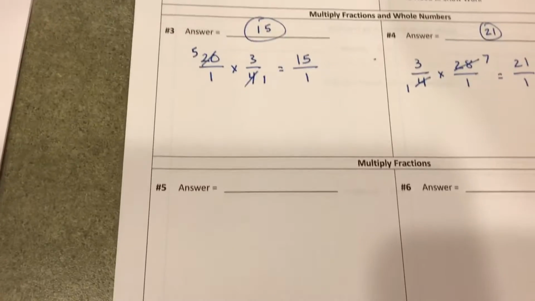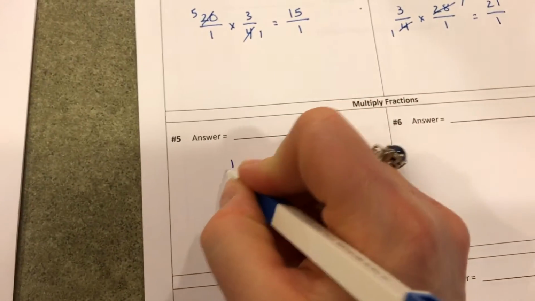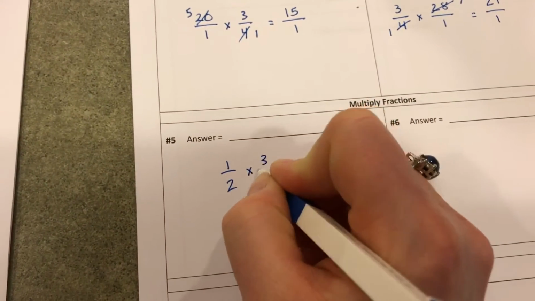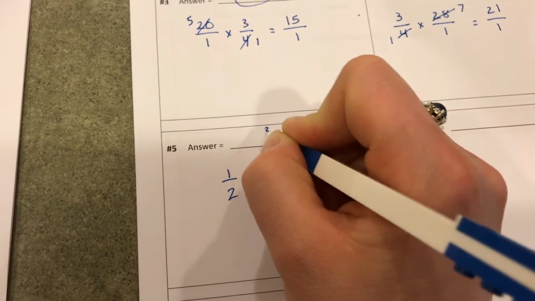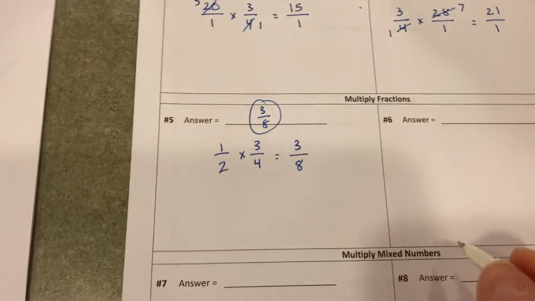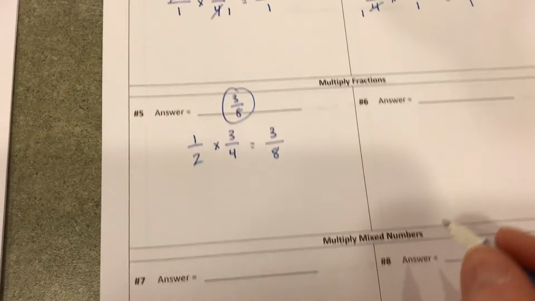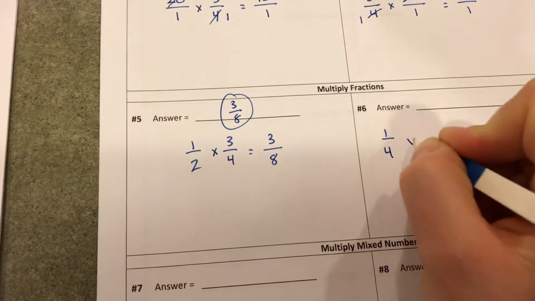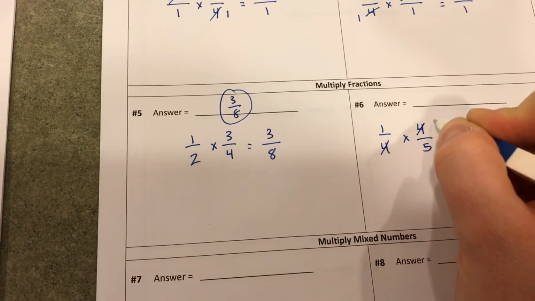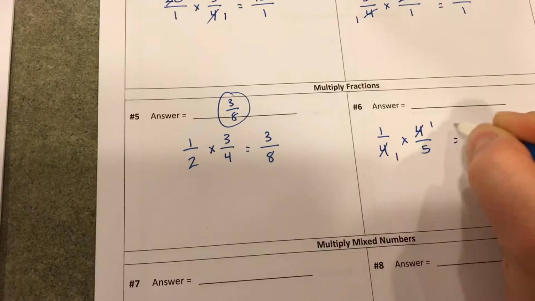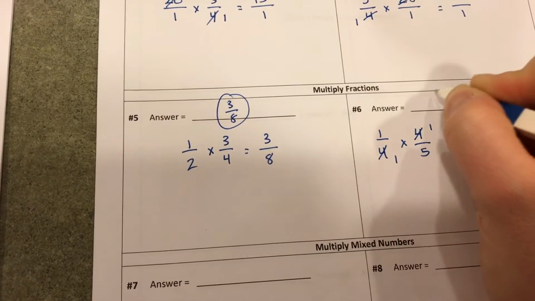Okay, number 5 is a half times 3/4. Seriously, there's like no work to be shown for that because you can't even simplify. So you just multiply across. Number 6, 1/4 times 4/5. You can simplify here, divide by 4. So 1 times 1 and 1 times 5.